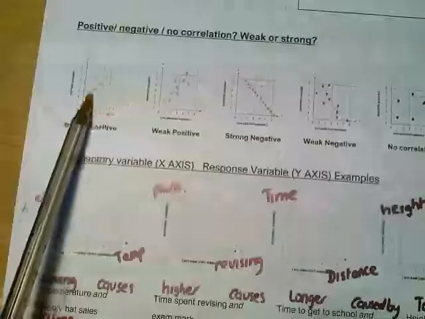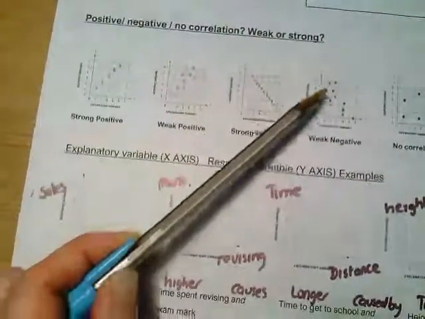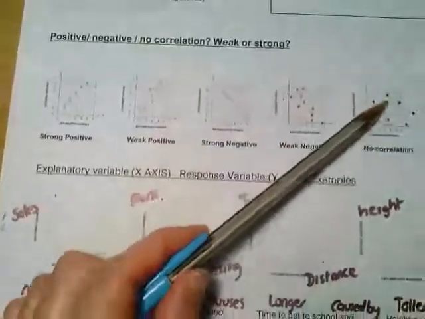How did you get on? Here's one I prepared earlier. Now, that's a strong positive. It doesn't have to go through the origin at all, but it does have to be pretty lined up. Weak positive, a bit more spread out, but definitely there's a pattern going up. Strong negative, weak negative, more spread out, and it looks like a snowstorm. There is no correlation. There doesn't seem to be any link between the variables.